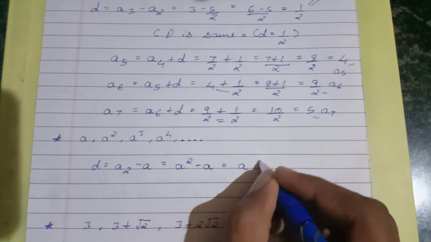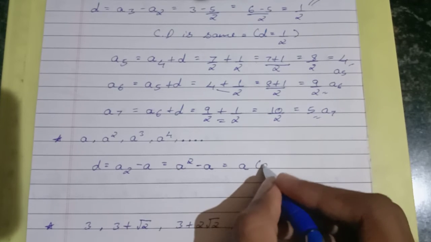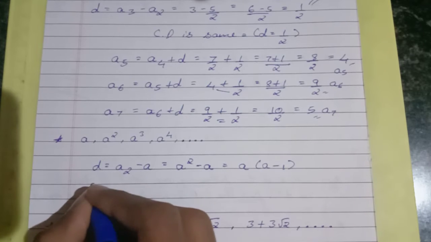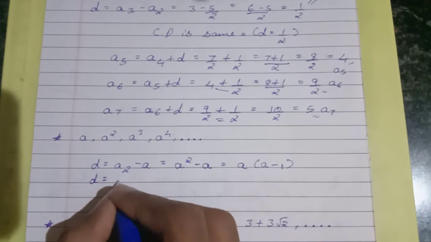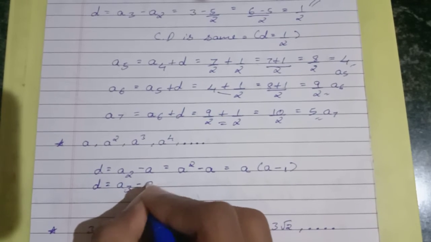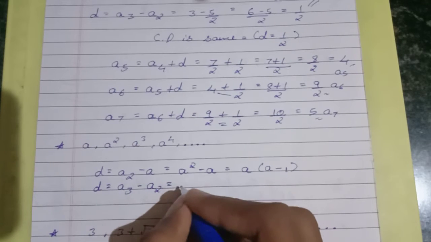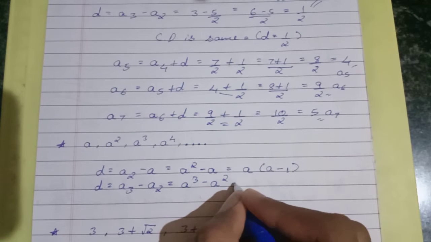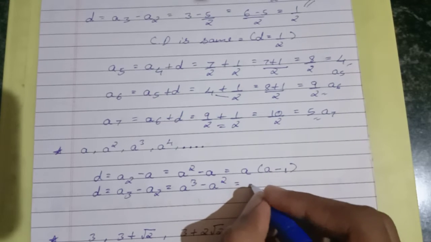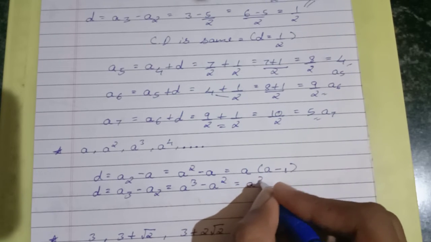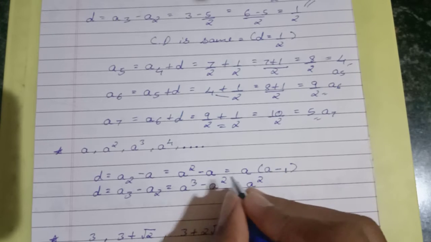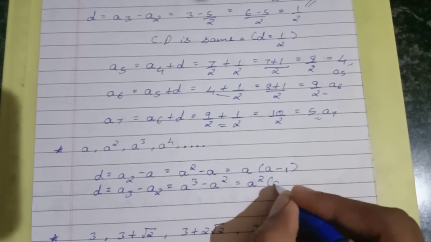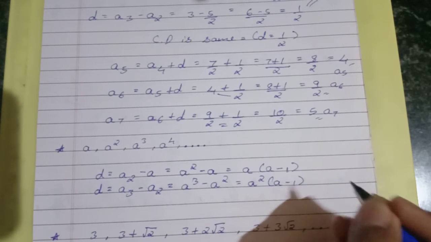Now let us take out the common factor. a is common, and it will be only a minus 1, because a will be taken out. Next, D is equal to A3 minus A2. A3 is equal to a cube, A2 is equal to a square. Now let us take out the common factor. a square is common. If we take out a square from a cube, it will become only a minus 1.